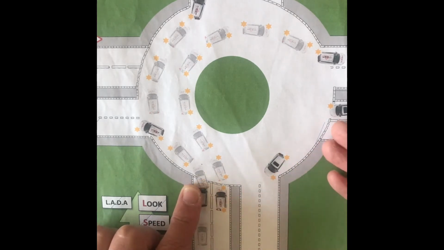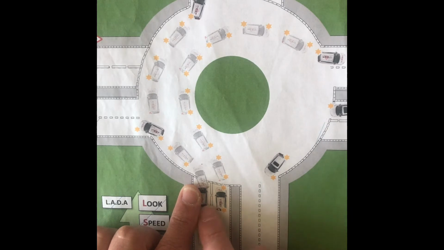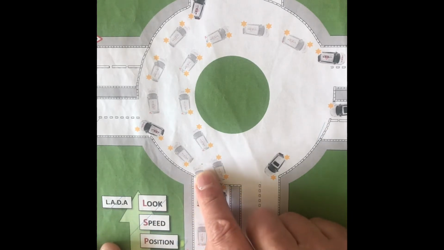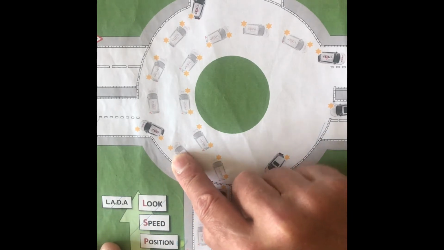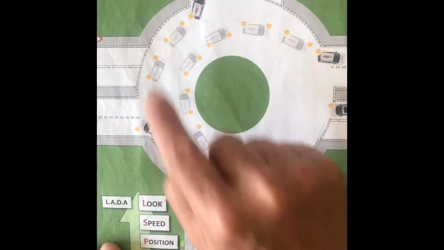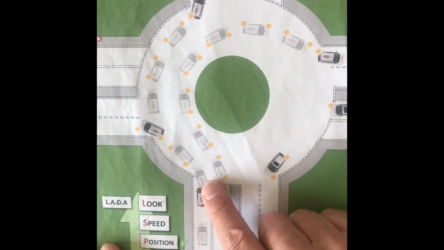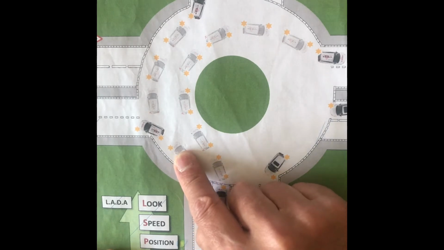We wait for our gap to go. Again, if we can walk across, we can drive across. So once we've got our gap to go, we pull out into the roundabout, keep to the outside of the roundabout. Don't be tempted to cut across like this. It's always around the outside of the roundabout. So we keep to the outside of the roundabout.